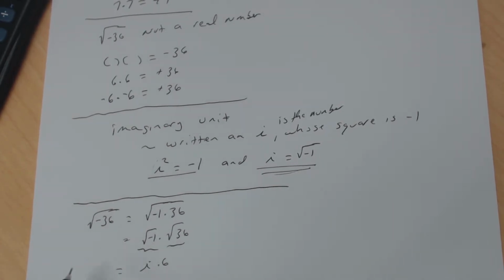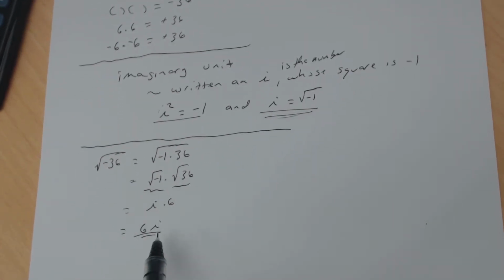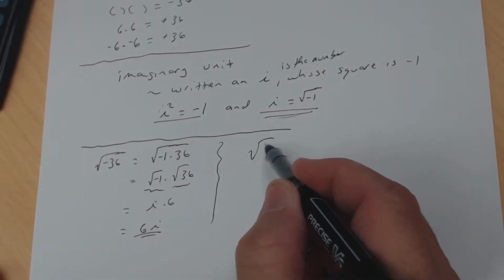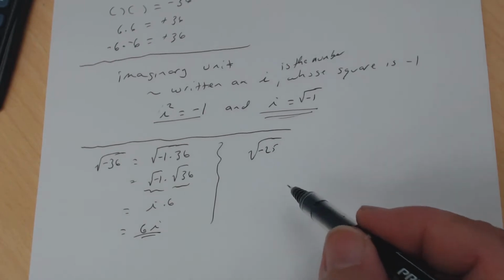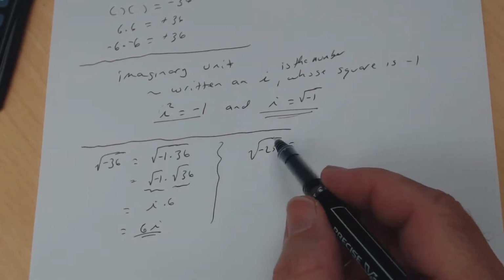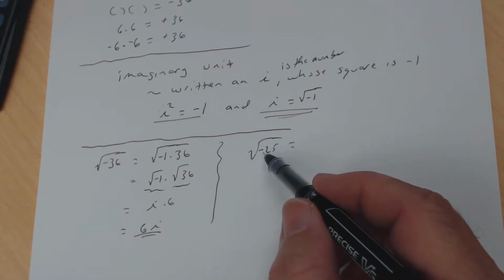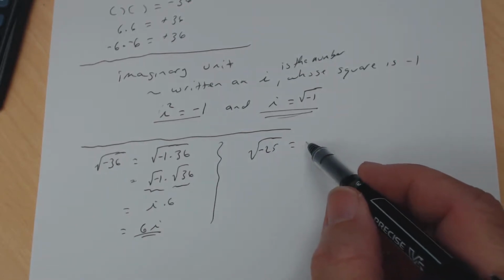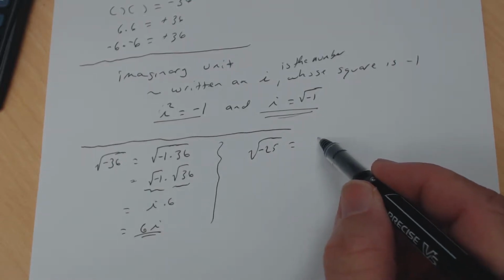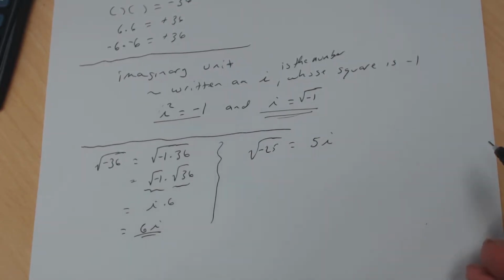The square root of negative 36 is 6i. If I had the square root of negative 25, then real quickly you should be able to say the square root of 25 is 5, and then there's a negative 1 here, so it's going to be that imaginary unit i. So at some point, you should be able to see that that is just 5i.